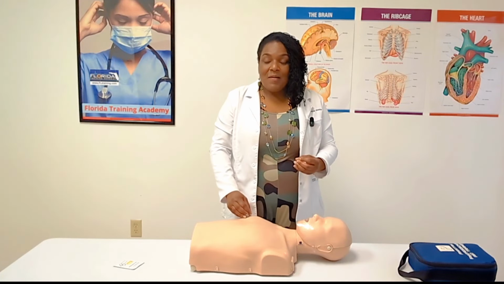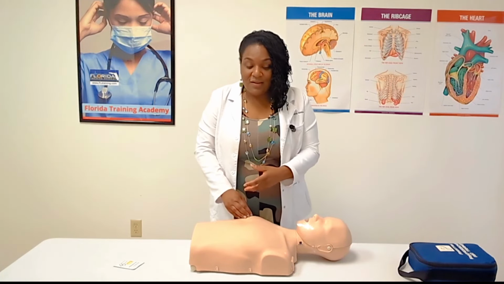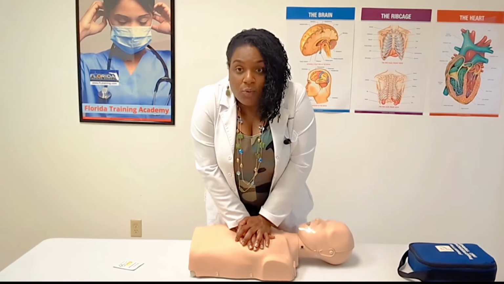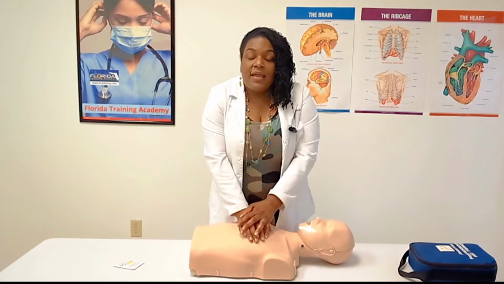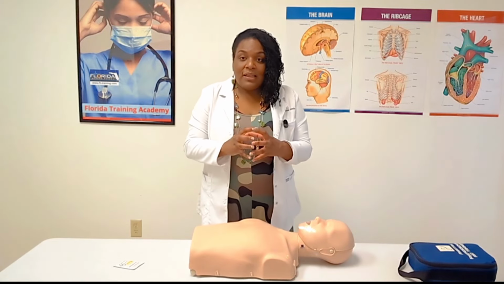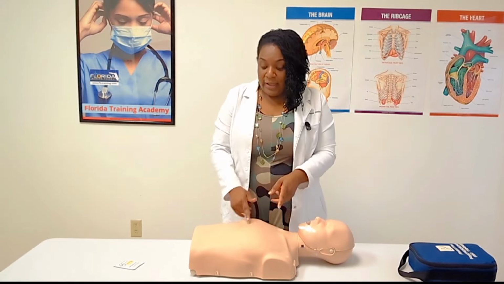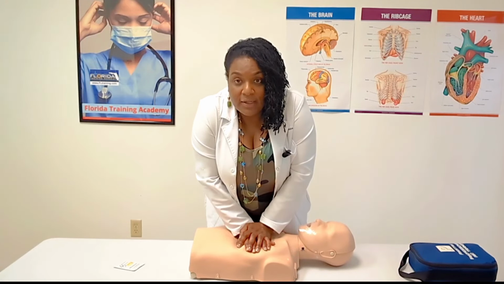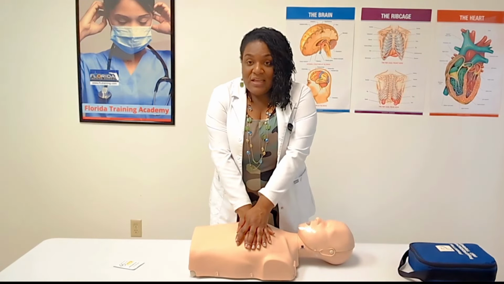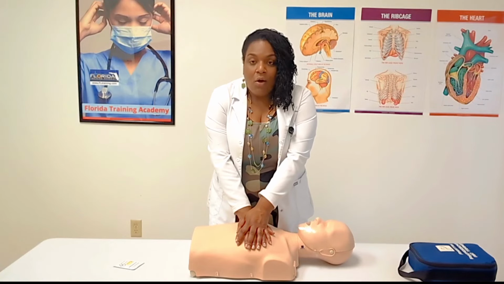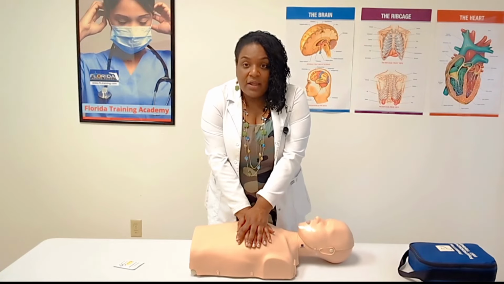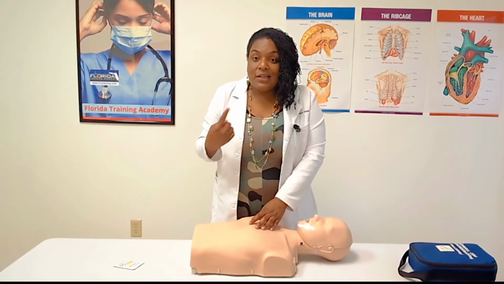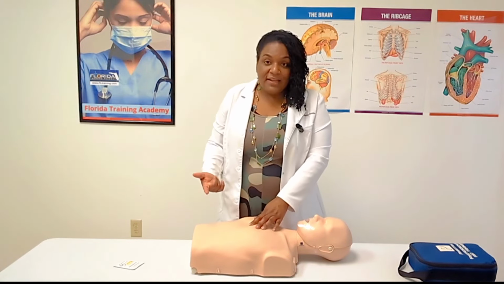However, there is something called being too fast. You don't want to compress too slow and you don't want to compress too fast. If you compress too fast, you don't allow the heart time to refill with blood. Notice that when I compress, I'm circulating blood. When I let my hands raise or recoil, I allow the heart time to refill with blood. So if you're going really fast, you're doing a lot of work, but you're not being effective.